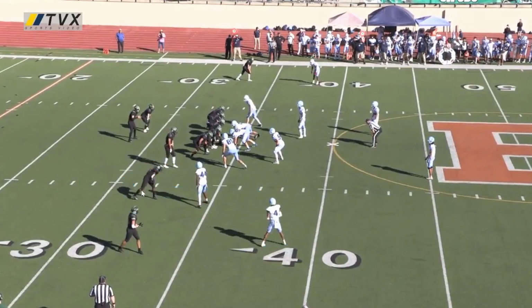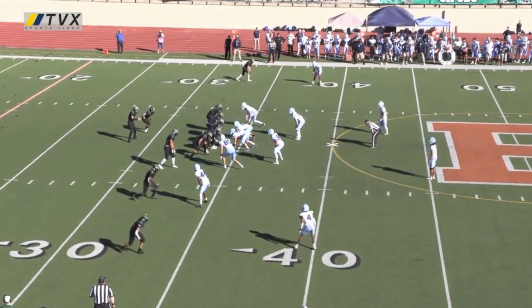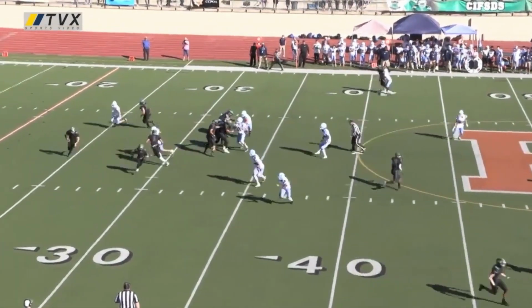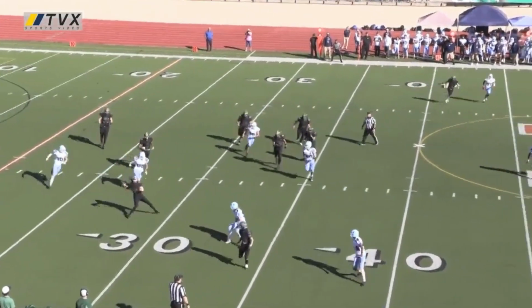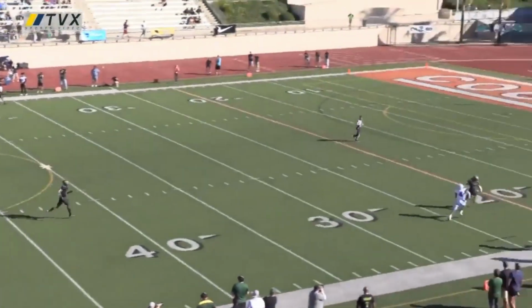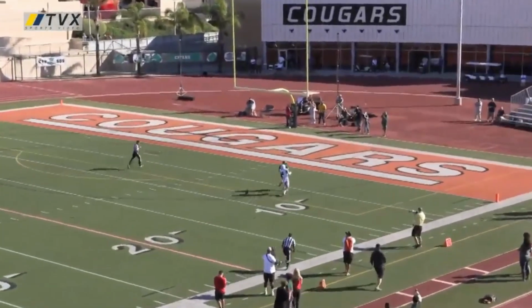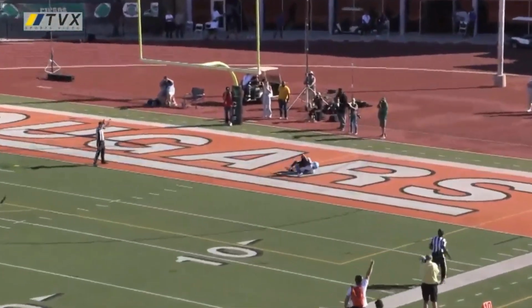But again, this was something we sat on for a long time just because we were so in depth on what we were doing in the edge, in the run game, in the pass protection world. Great job from our tight end. Big throw from our quarterback. Big hookup down the field. Good way to get it started.